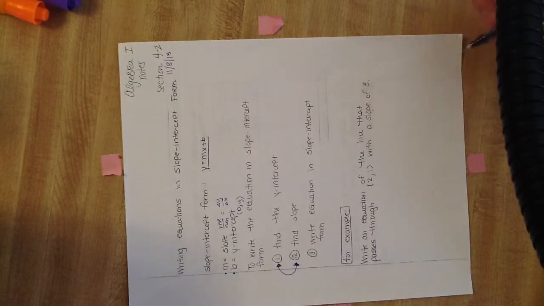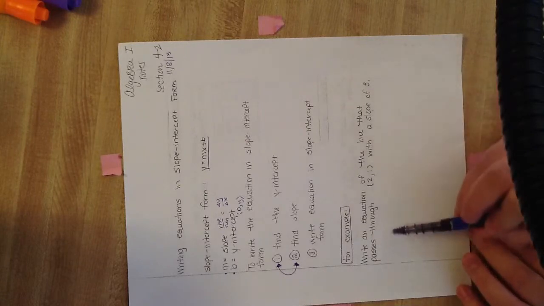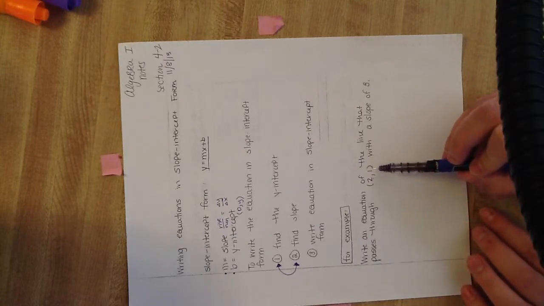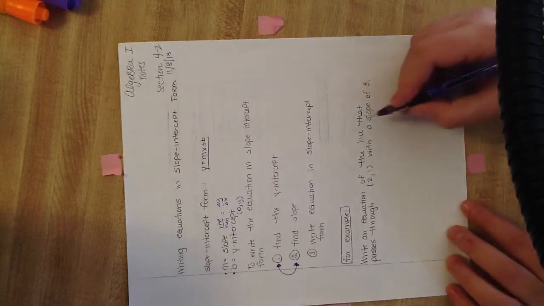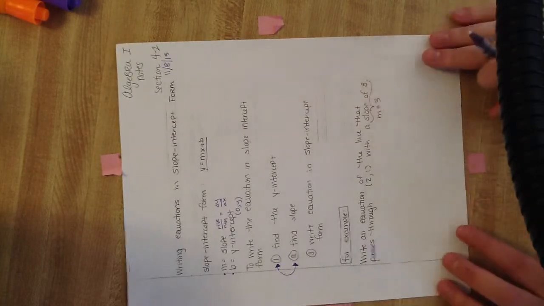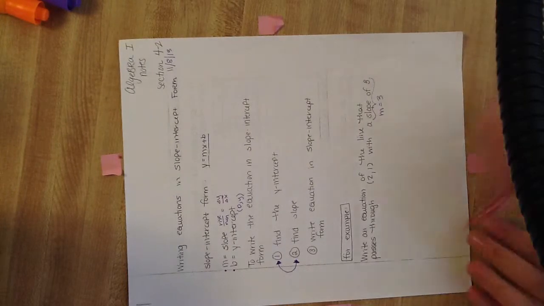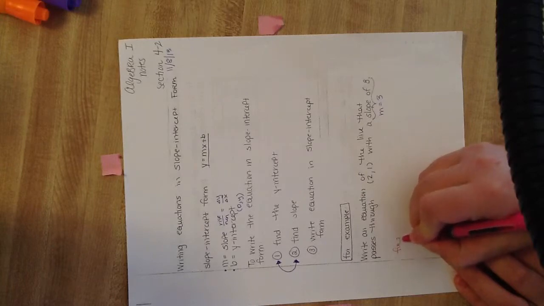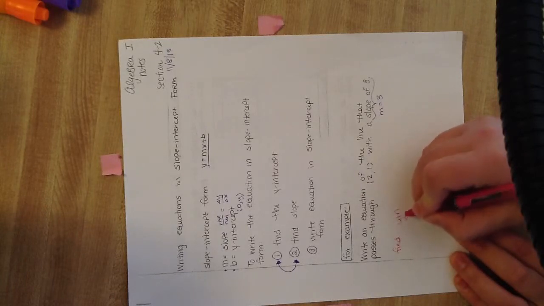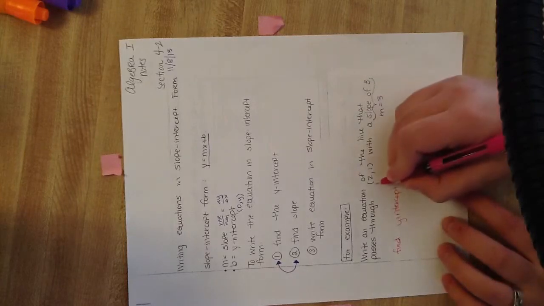So the first example says to write the equation of the line that passes through the point 2, 1 with a slope of 3. We got lucky. This example said m is 3. They give us the slope. But now I have to find the y-intercept. In order to do that, I'm going to use this ordered pair.